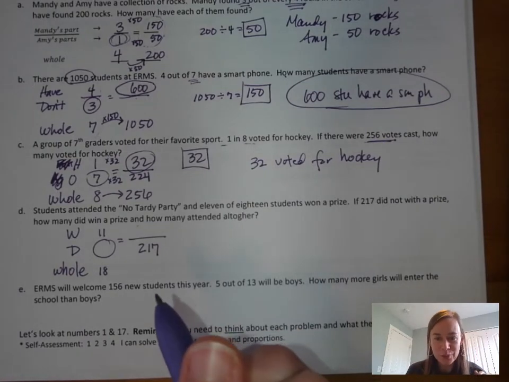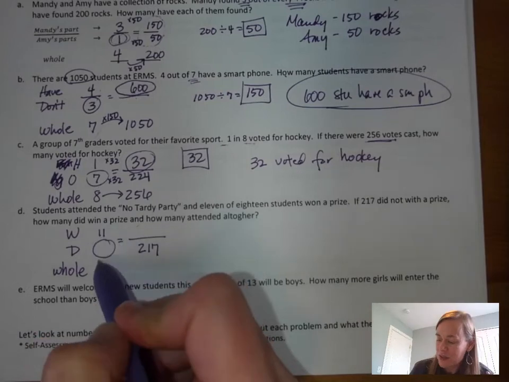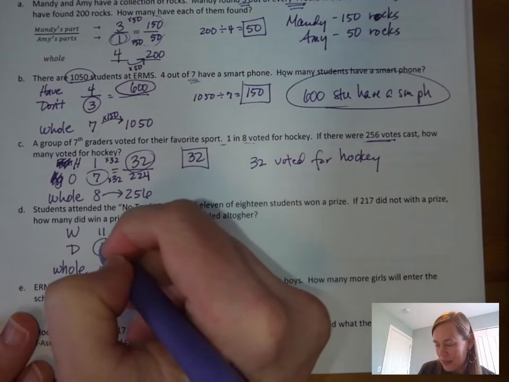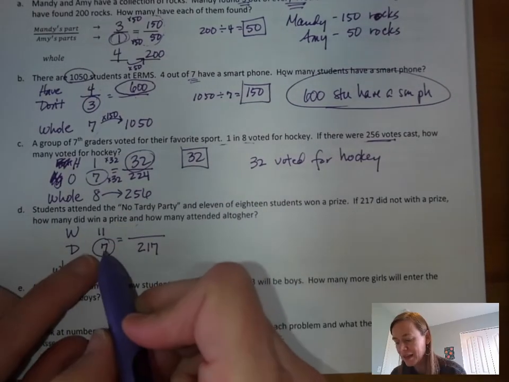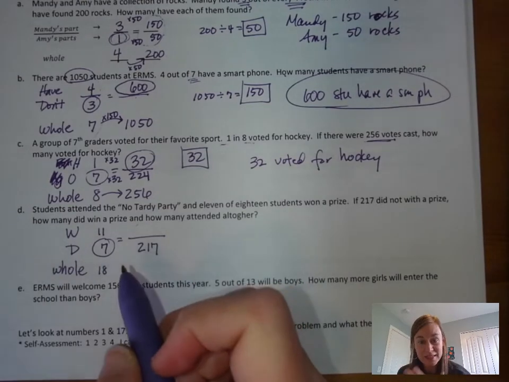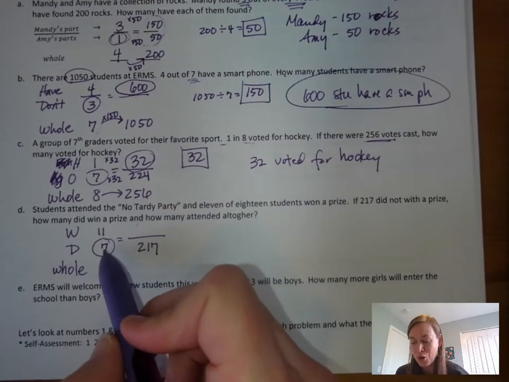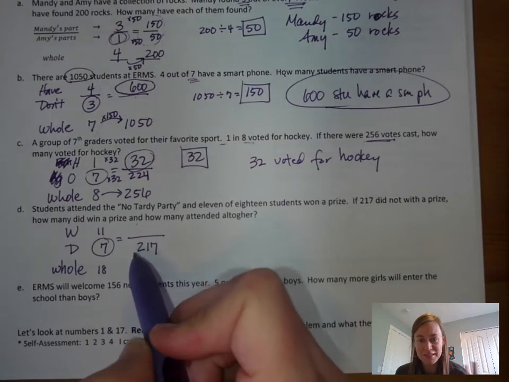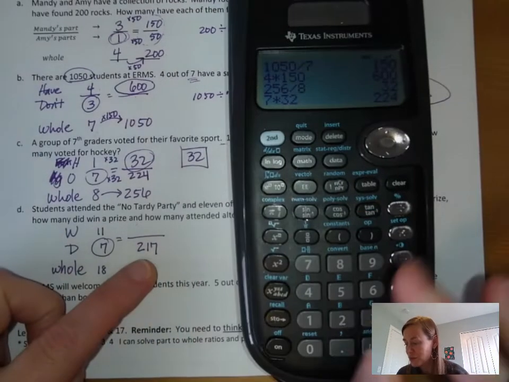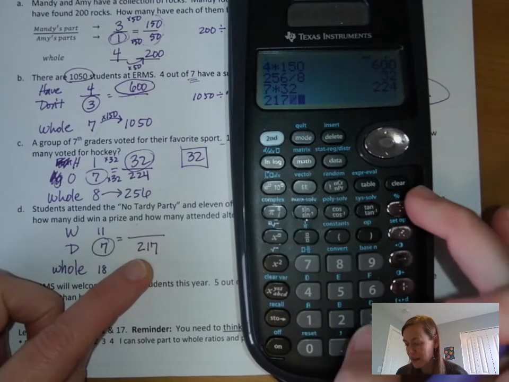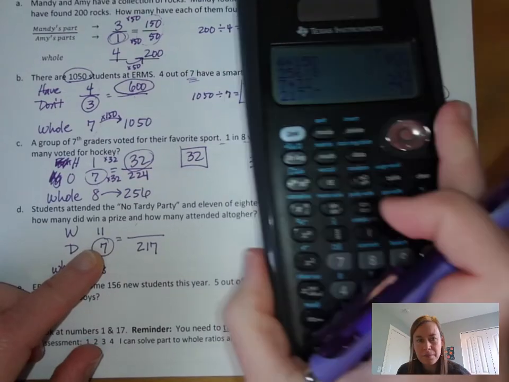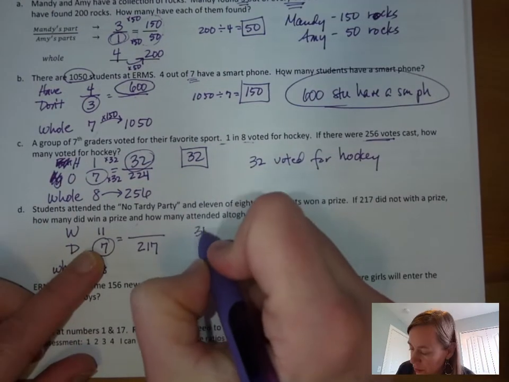All right, so hopefully you found an answer. So first of all, what goes in this circle? 11 plus what equals 18? Yeah, it's going to be a 7, right. And now you need to figure out how the 7 becomes 217. What is the scale factor? So I don't know what 7 times something equals 217, but I can figure it out by dividing. So we're going to do 217 divided by 7, and that gives me 31. So 31 is my scale factor.